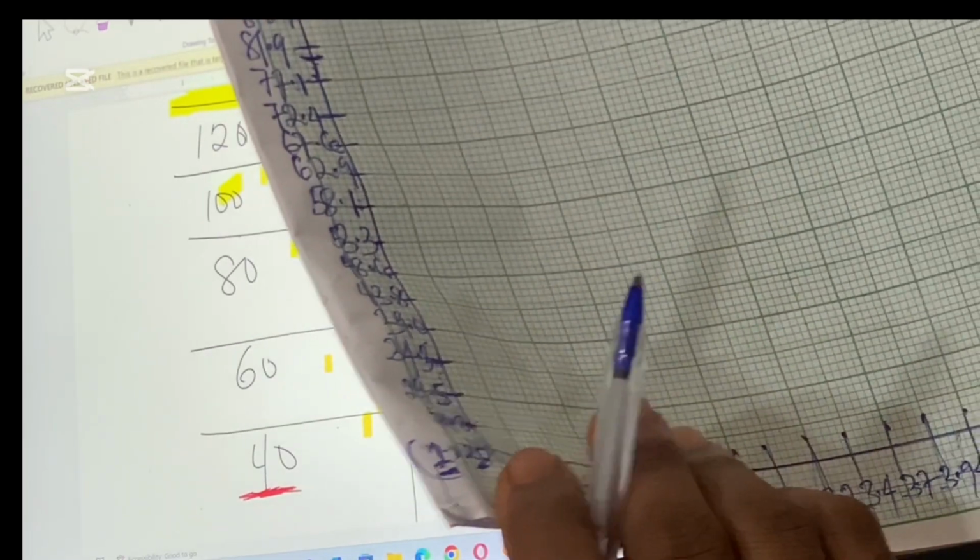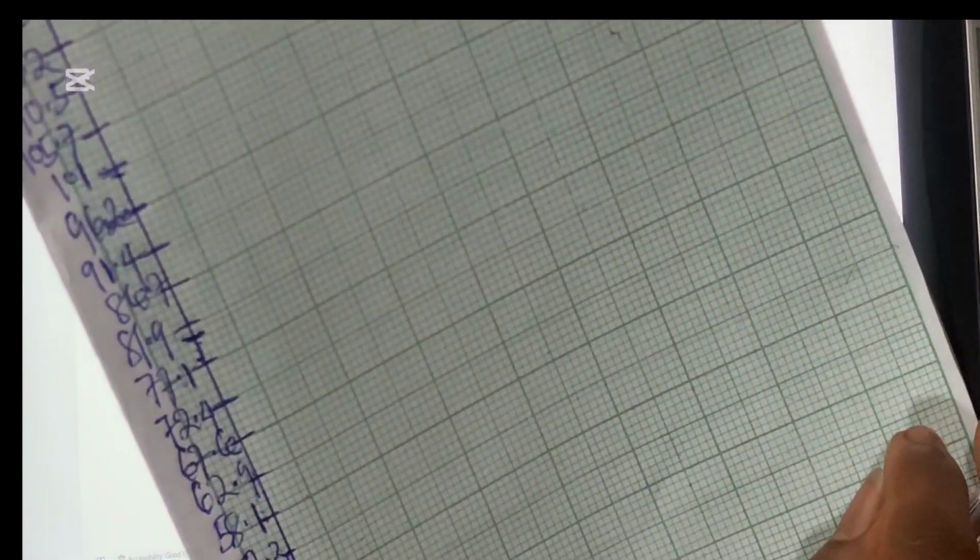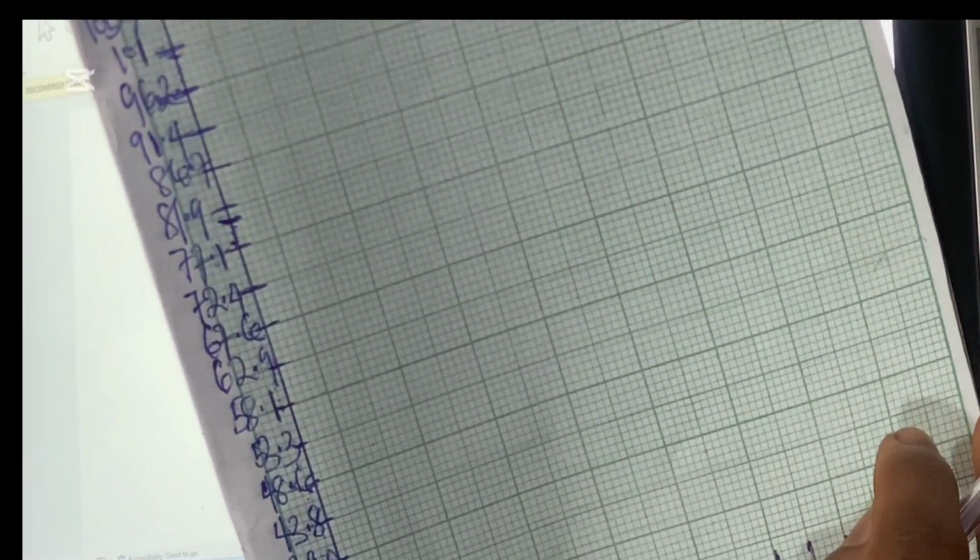Trace that to 3.24. Now let's get 3.24 from this 3.2. Remember, each of the bars here is 0.06. So 3.2 plus 0.06 is 3.26.